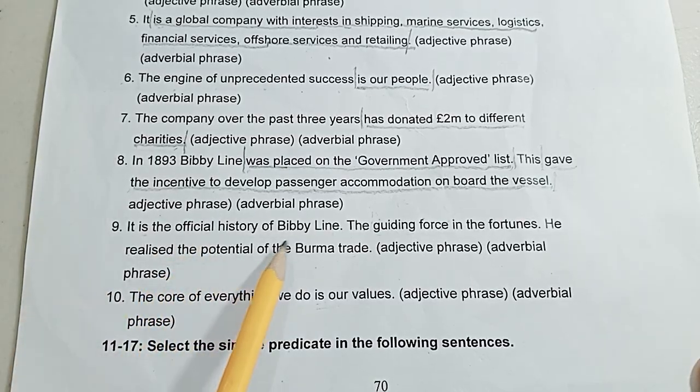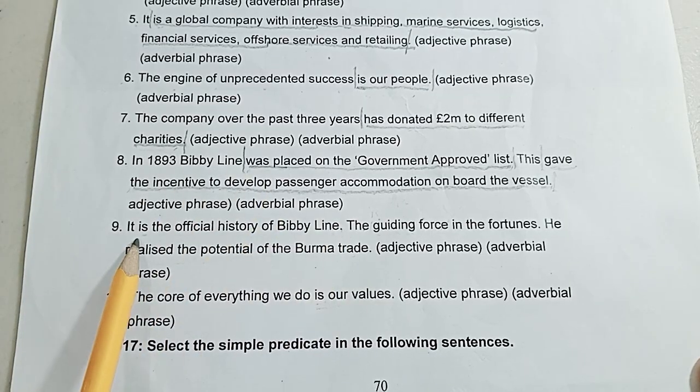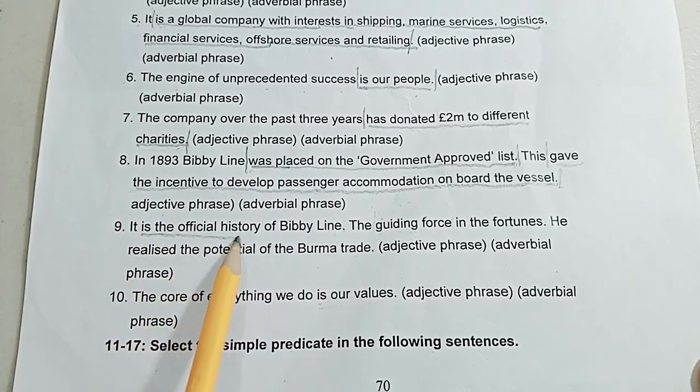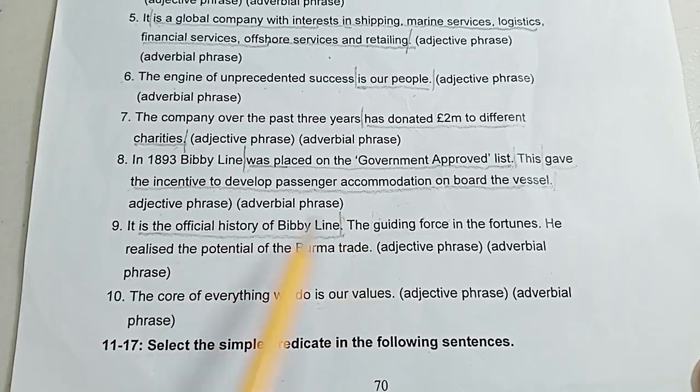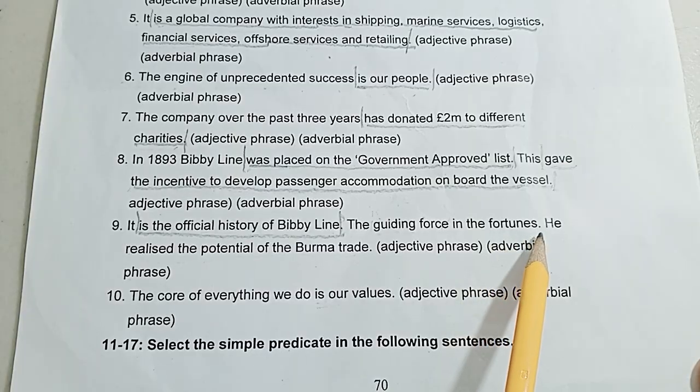It is the official history of Babylon. Period. So the verb is the official history of Babylon. So that is your complete predicate. Next, the guiding force in the fortune.